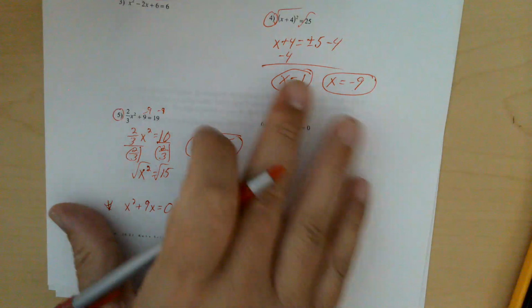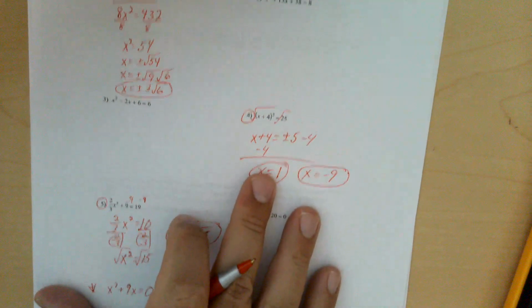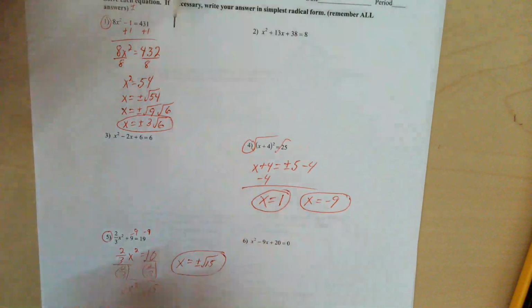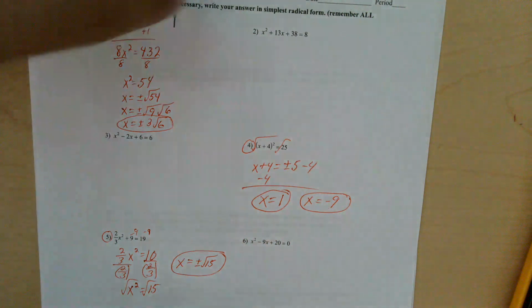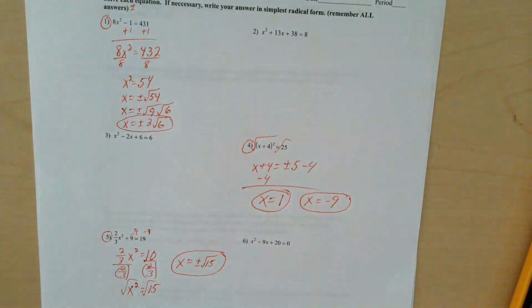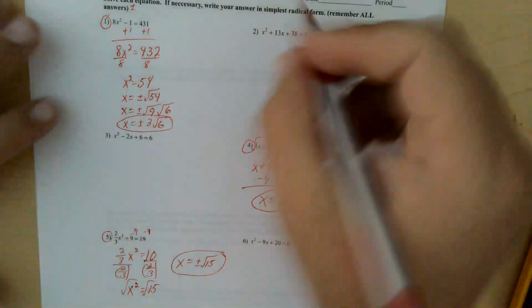Okay, the remaining equations we need to solve by factoring, and that is where we must have 0. So don't confuse the two methods. We just got done showing you all the square root method problems, and now we're going to go to factoring. So you have to change your mindset. We now must have 0.